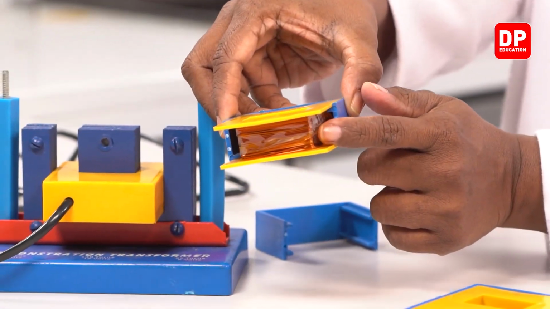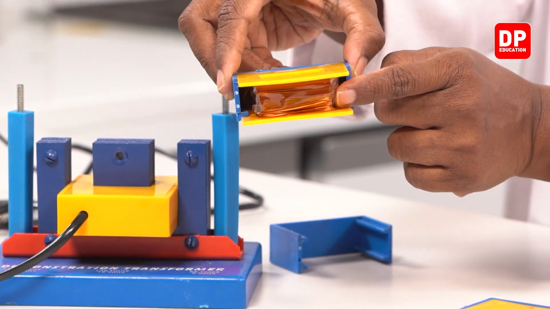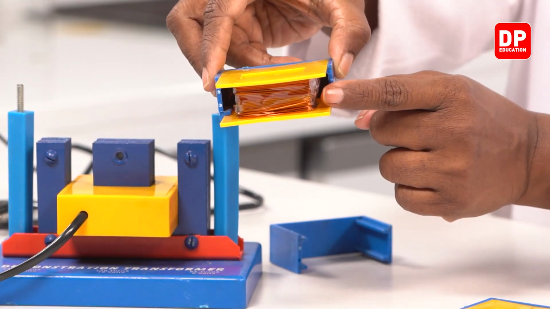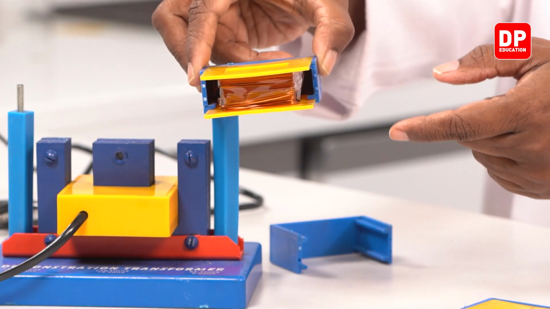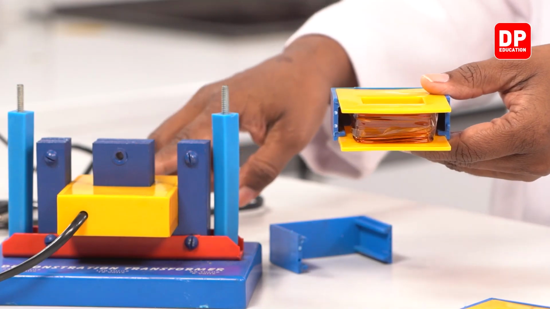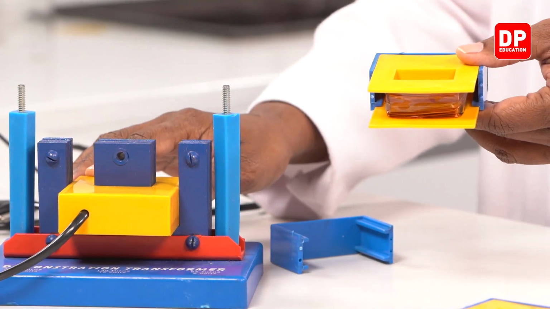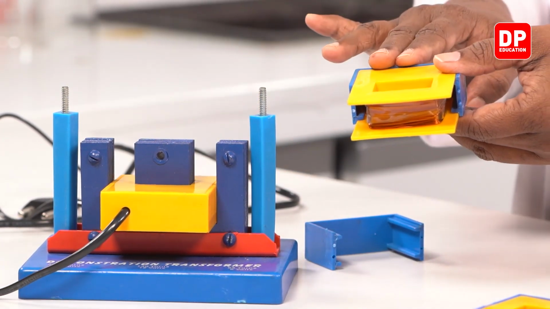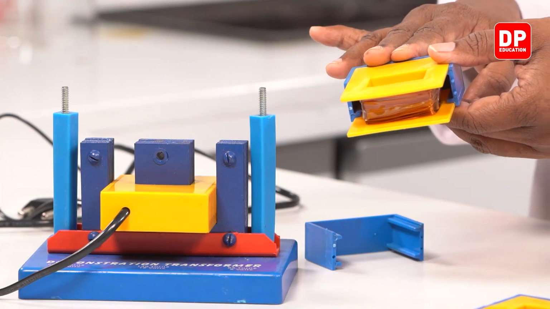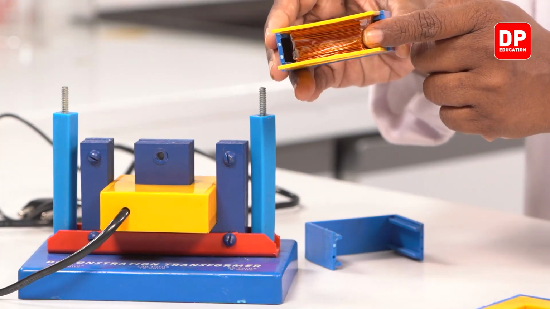Can you see here? Now this wire is available in different thicknesses and also different numbers of turns. So based on that, you all know if we need to reduce the voltage, with a step down transformer, we need to have more turns in the primary coil or the input coil and fewer turns in the output or the secondary coil. So this is how you get the coils there.